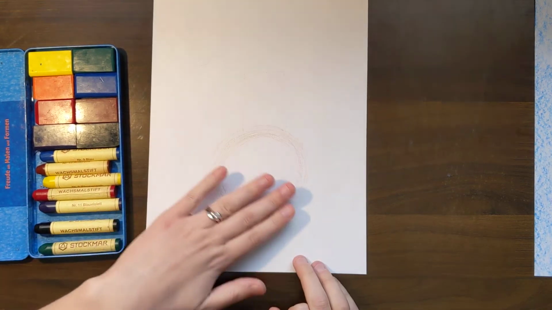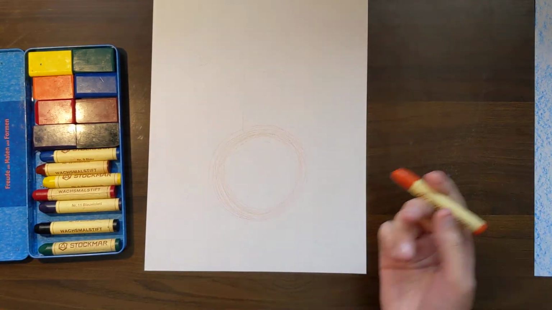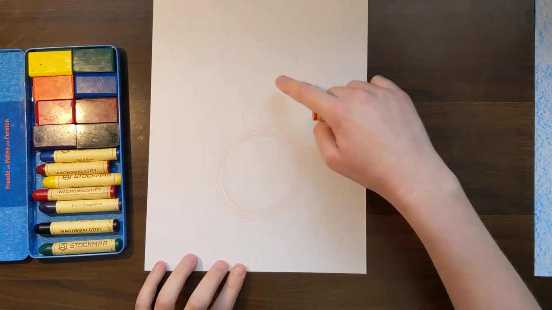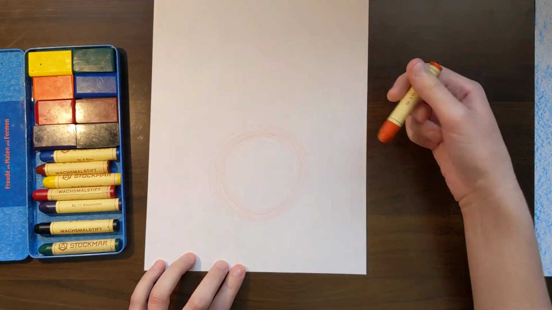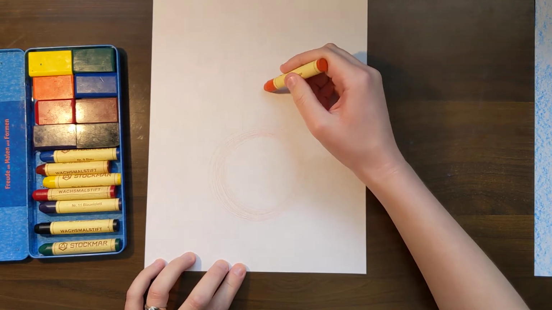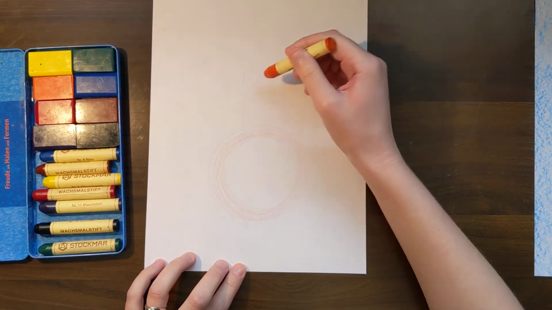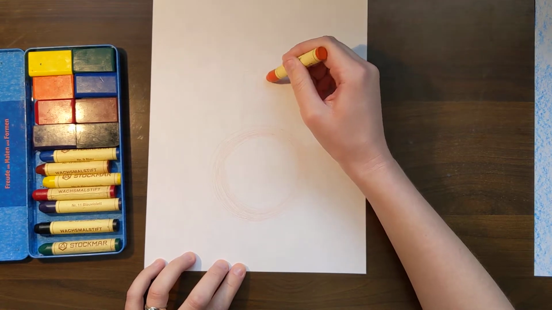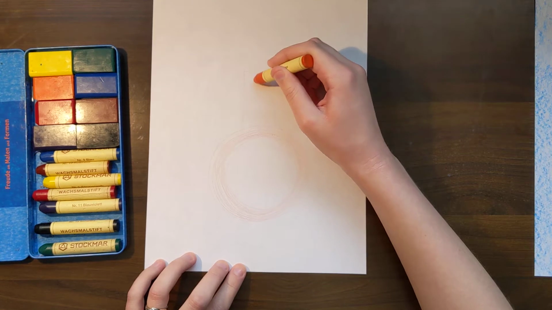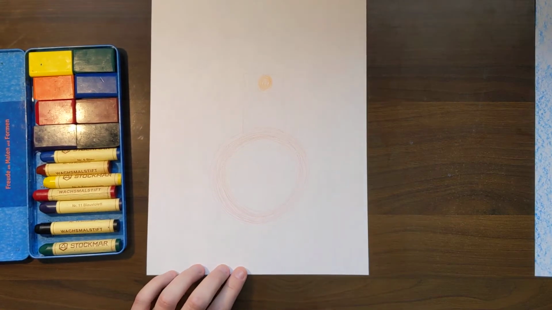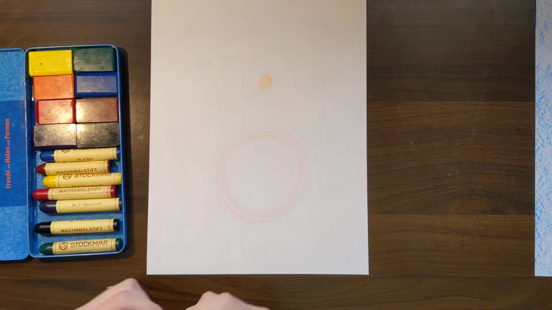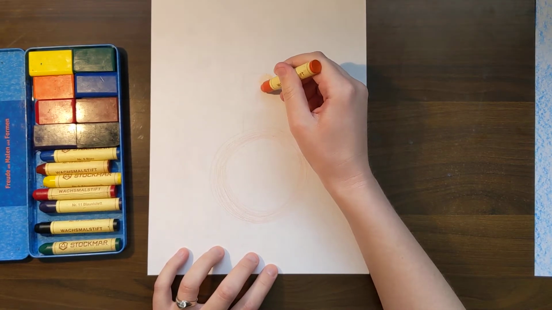So before we color in any of this, we're going to go ahead and take our orange. I'm going to put his head right at the top line here, right under the top line of his throne. Oops, that was too big, but that's okay. I can fix that later. There we go. I'll go ahead and give him a neck too.